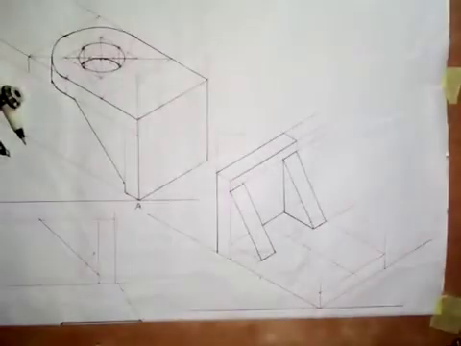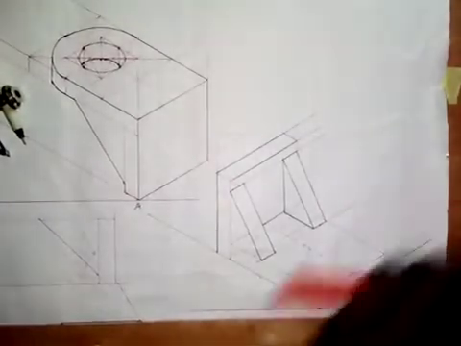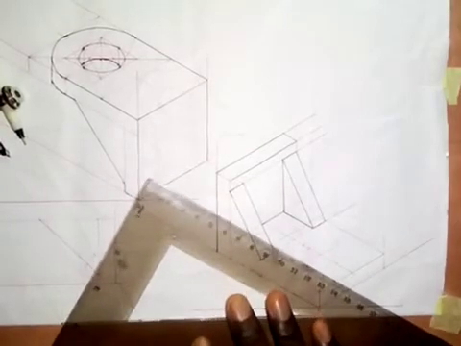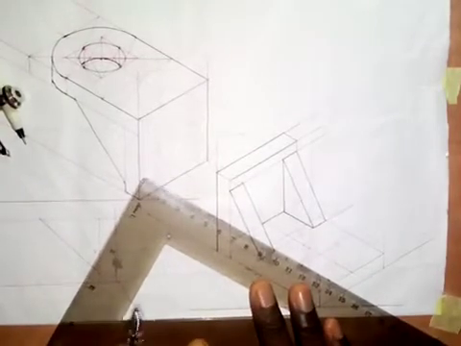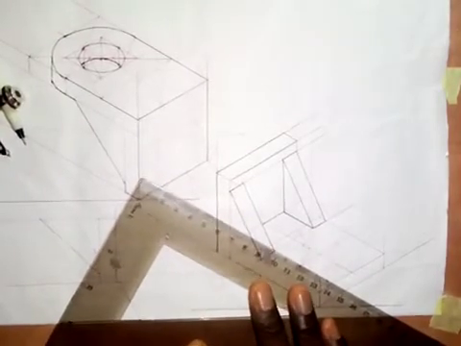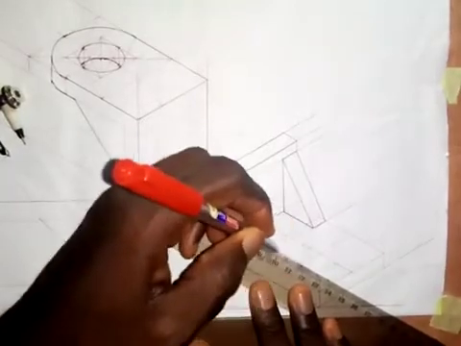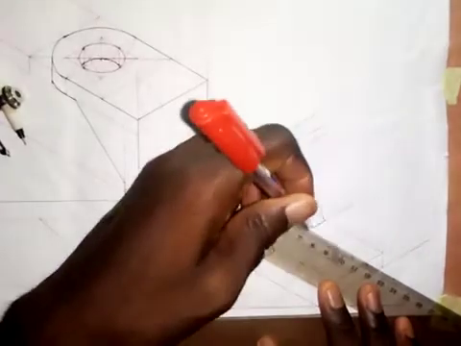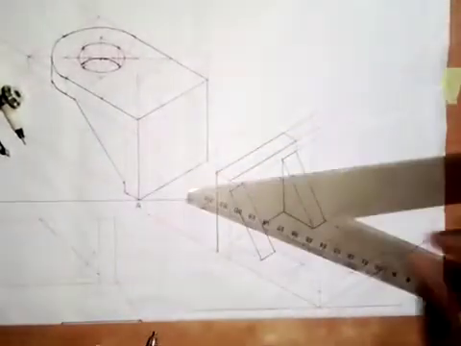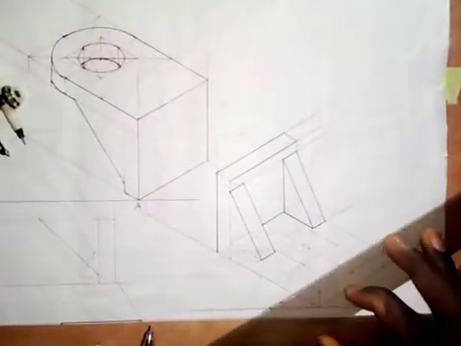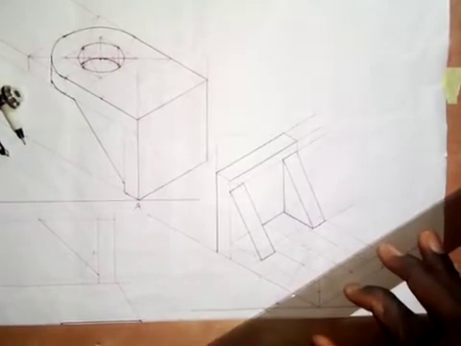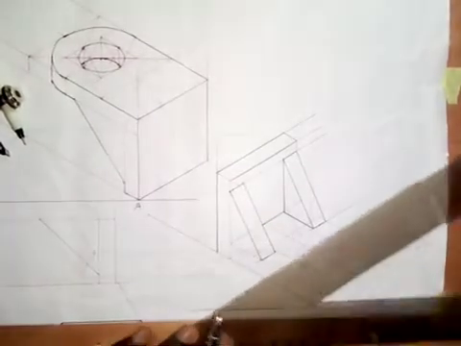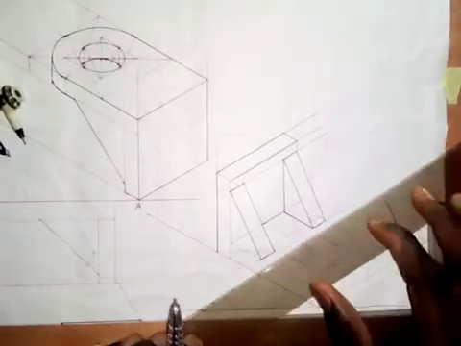Alright, so I need to construct an isometric square, with the use of my 30-degree set square. So there it is. Okay. So here I will draw this like this, then I will turn it. And then here I will do the same thing.